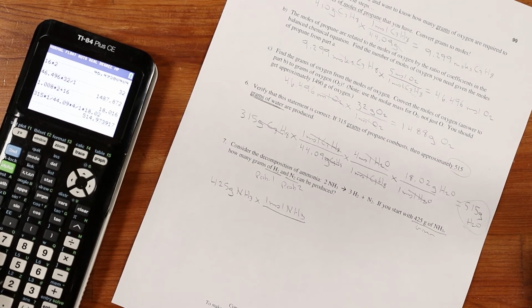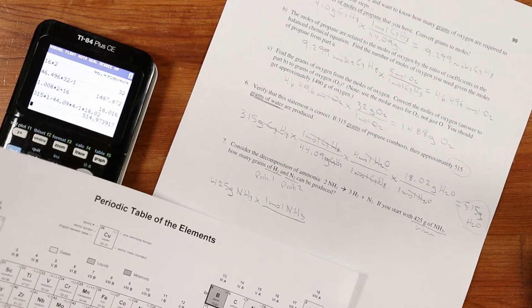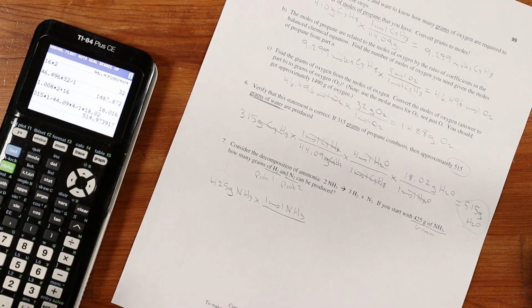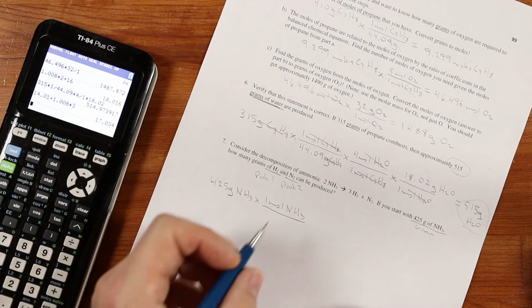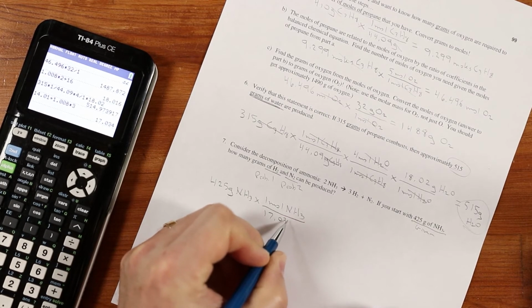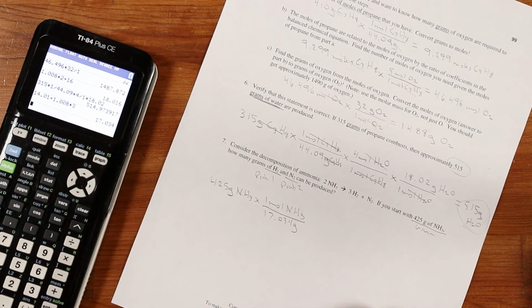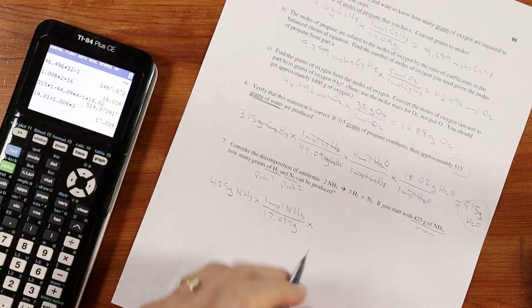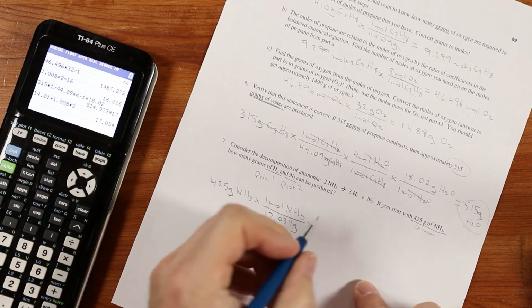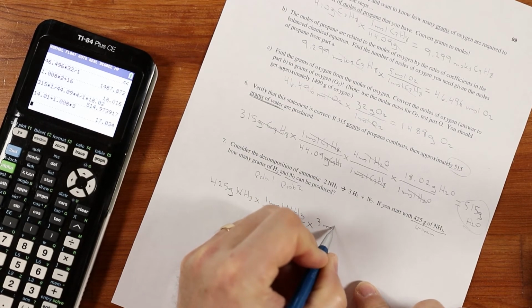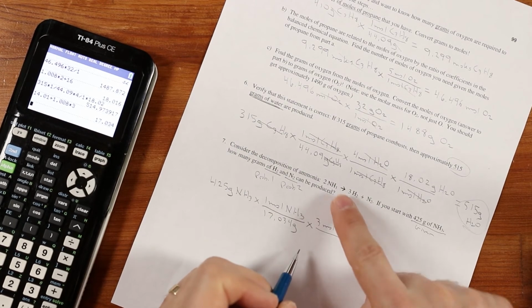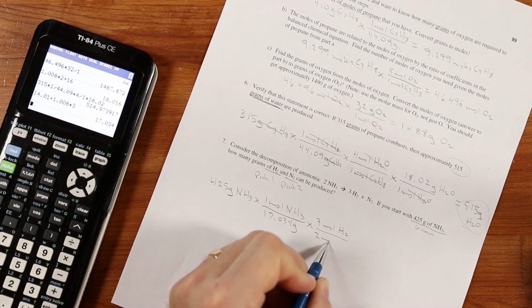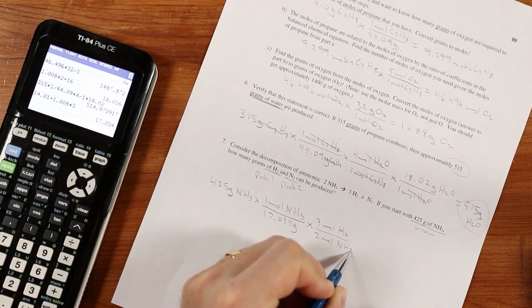So I look on my periodic table. Nitrogen is 14.01. So 14.01 plus 1.008 times 3, 17.034 grams of ammonia times, let's do hydrogen first, 3 moles of H2, that's what I have there, for every 2 moles of NH3.